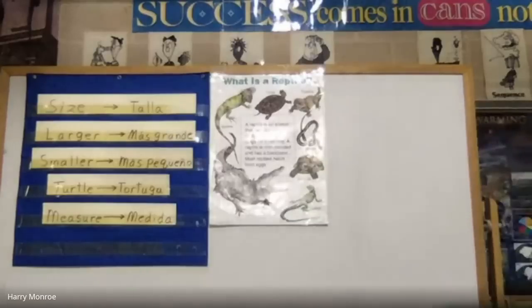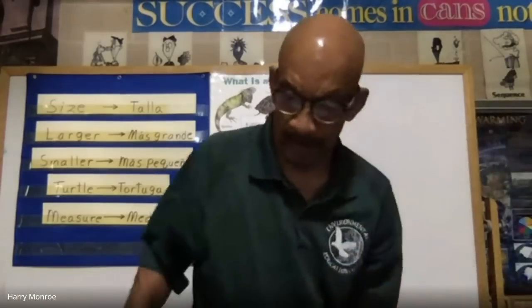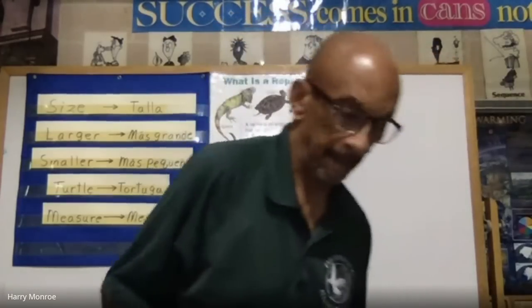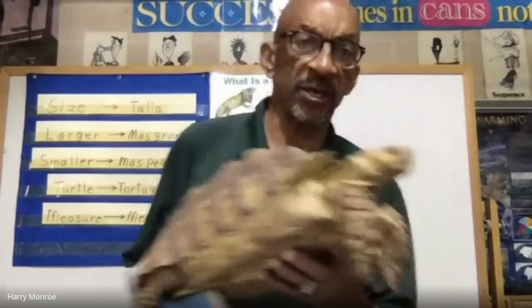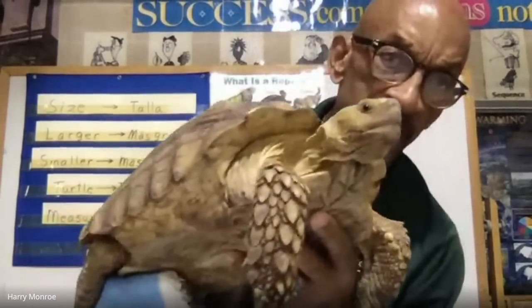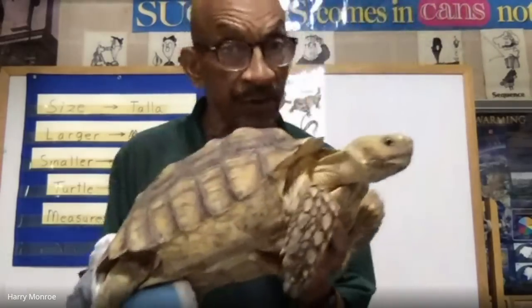Let me get Michelangelo out. This is Michelangelo. You can see he is quite large. Another common name for this tortoise, they're often referred to as the African spurred tortoise. Now, we got Michelangelo about 10 years ago. When we got him, he was a lot smaller than this.